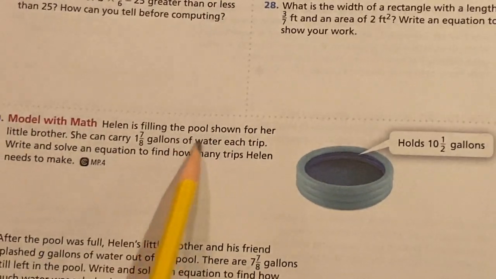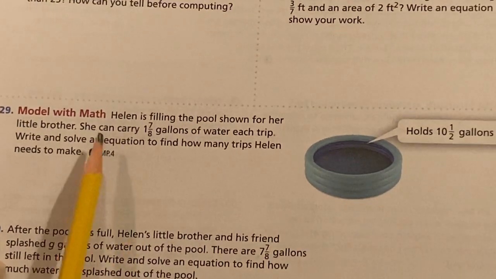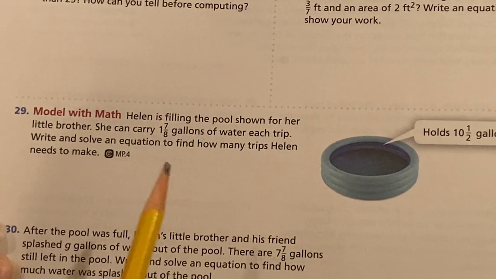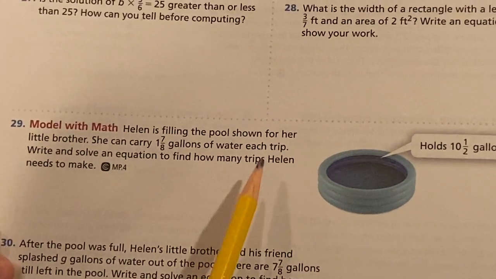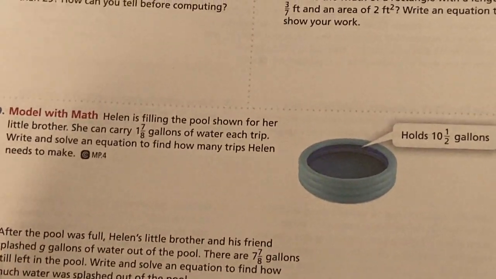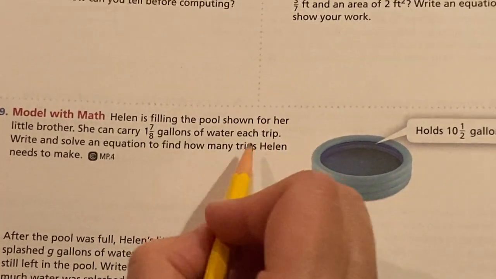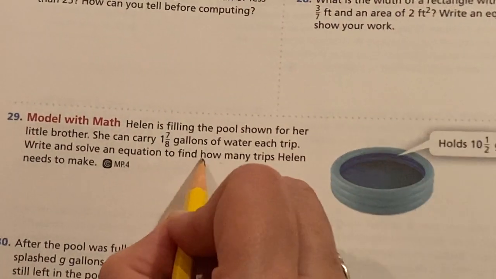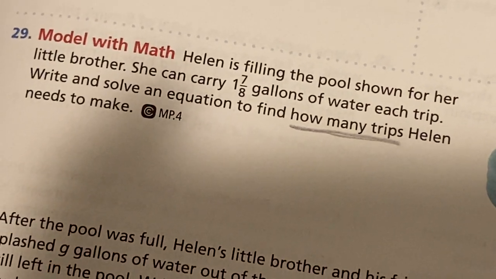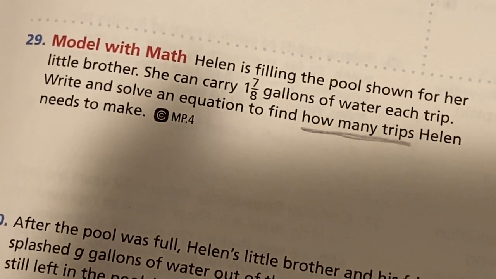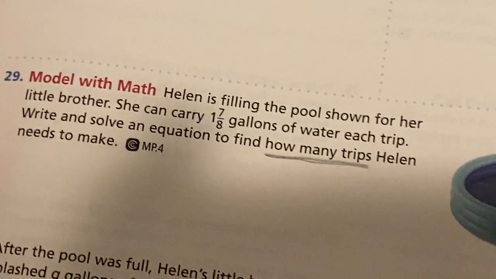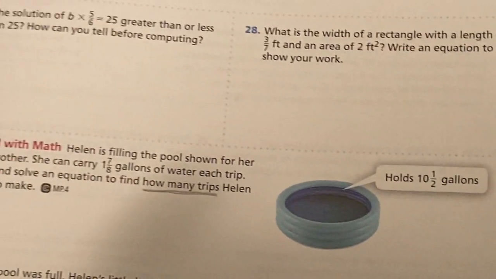Okay, model with math. Helen is filling the pool shown for her little brother. She can carry 1 7/8 gallons of water for each trip. That's kind of an odd amount. Write and solve an equation to find how many trips Helen needs to make. So this is another one of those ones where the answer is about how many trips, right? Not how many buckets, but how many trips is she going to make? All right, why don't you solve those ones? Pause the video here, solve those, and then come back and check your answer.